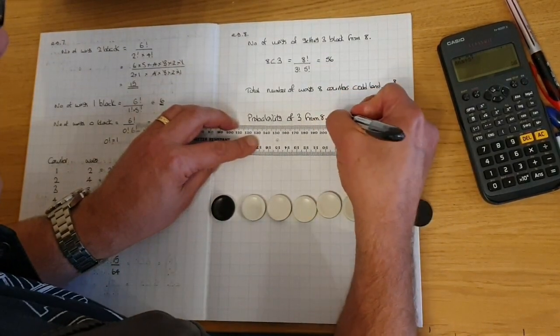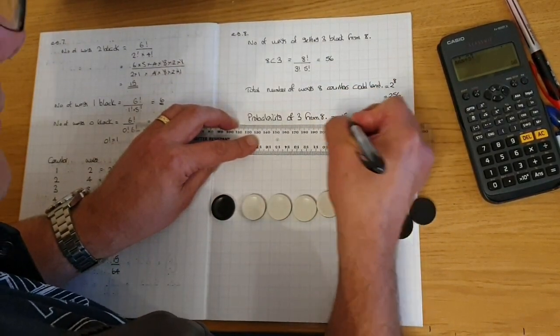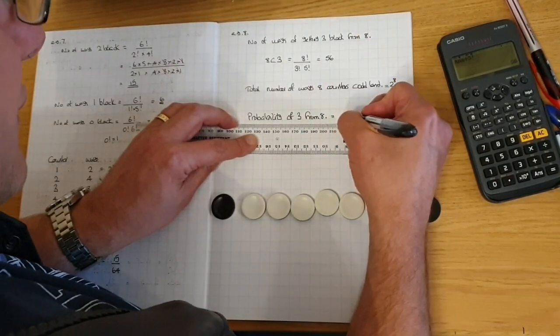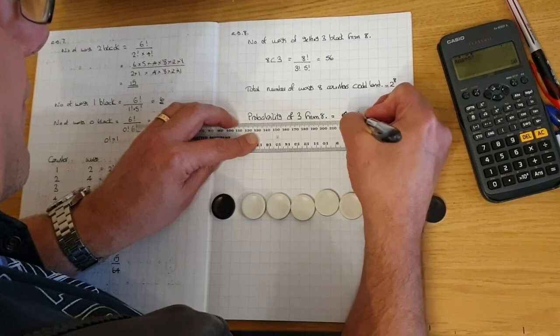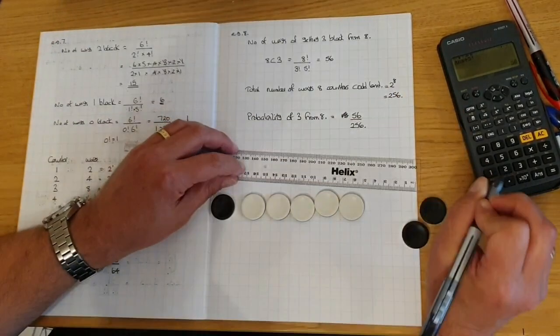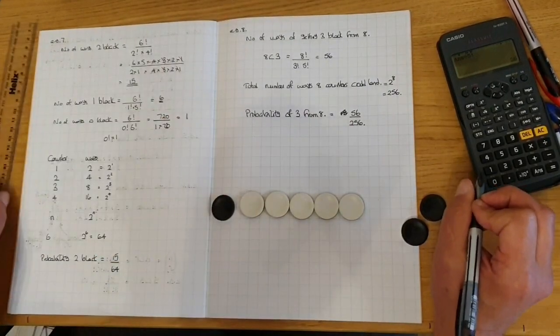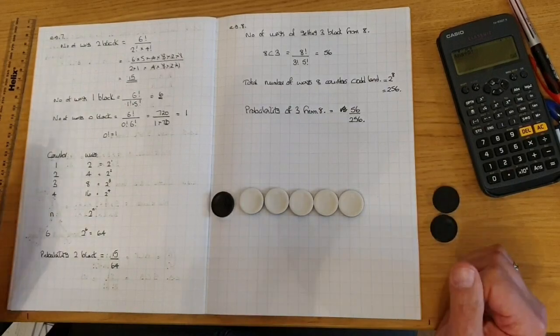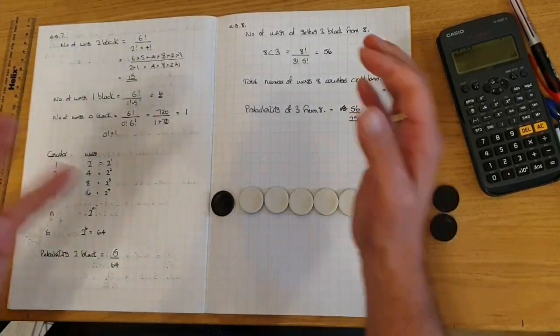Clearly this should just be 15. 15. What am I talking about? Absolute rubbish. 56 divided by 256. And that's product rule for counting. Linking into binomial and probability.